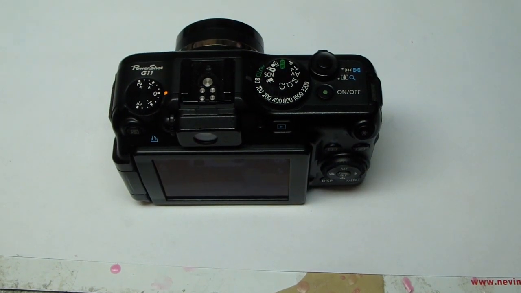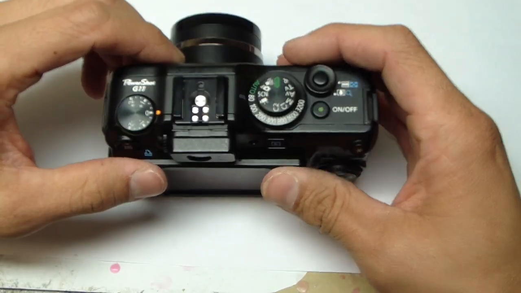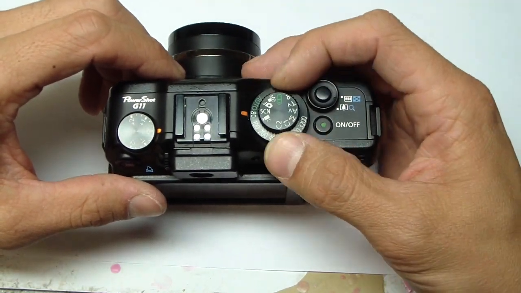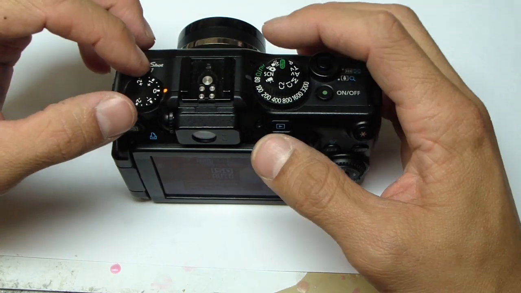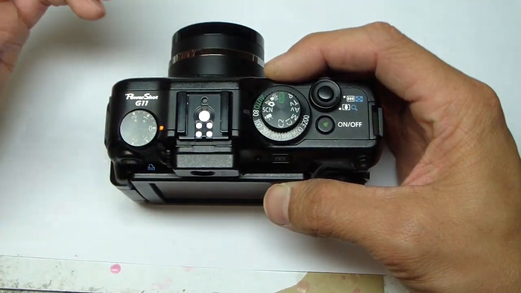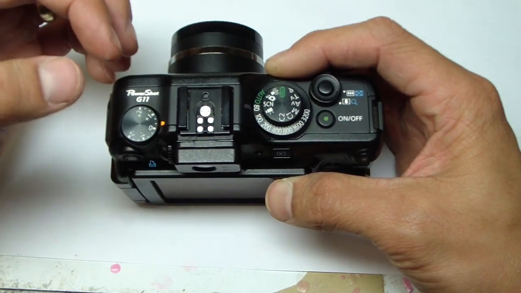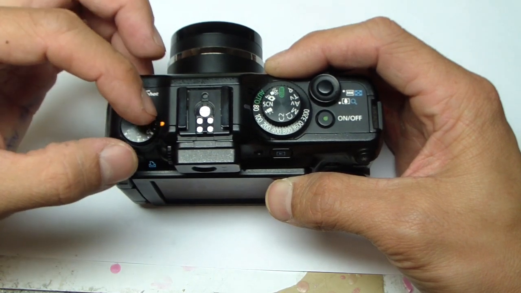I keep the ISO to approximately 80. You could probably put it on auto. I just, in the building with the lighting we have, find that 80 is what works best. And I set the exposure to maybe anywhere between 1 and 0.